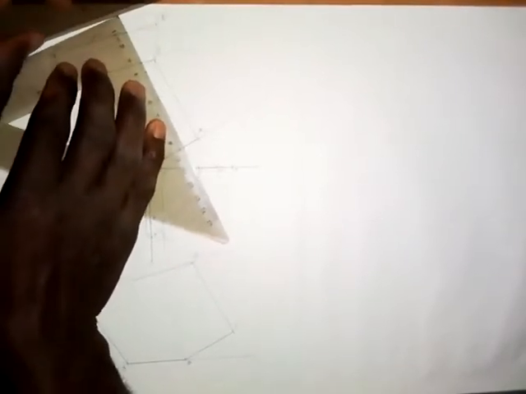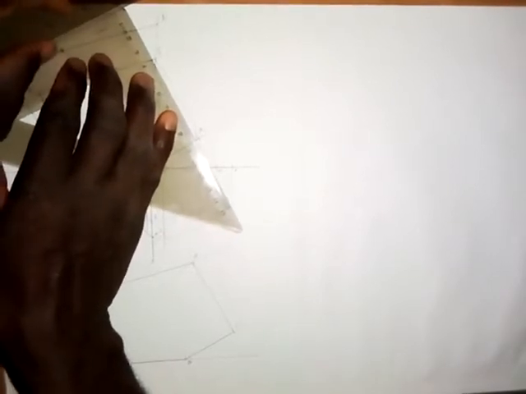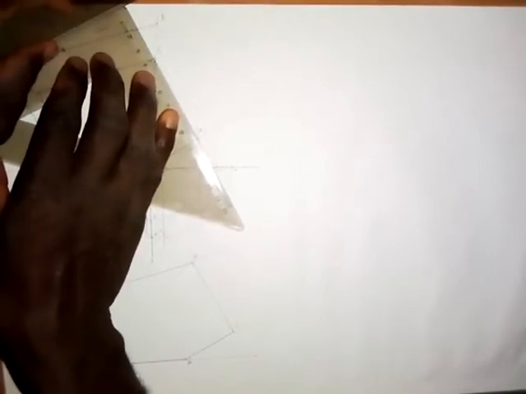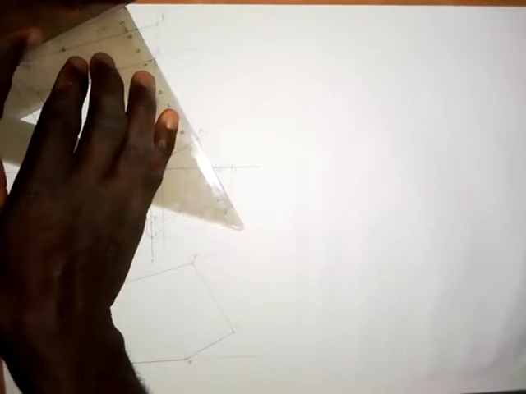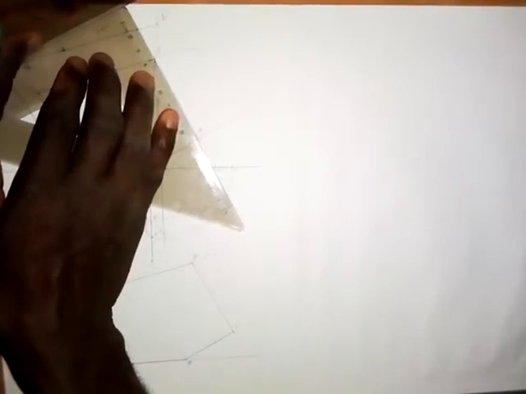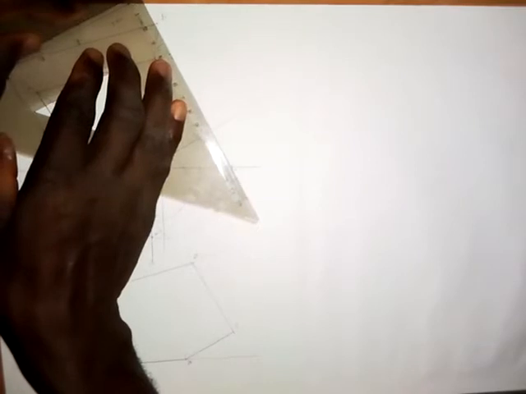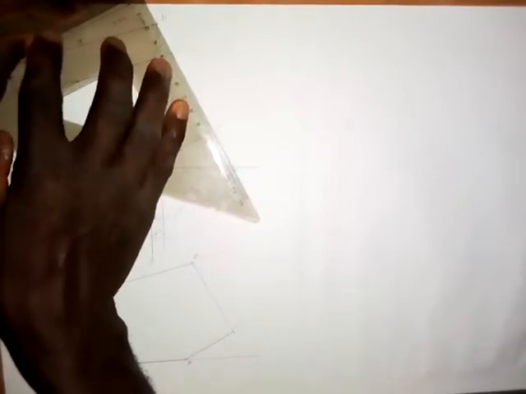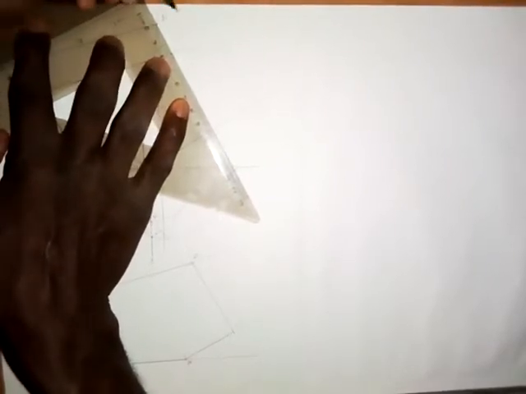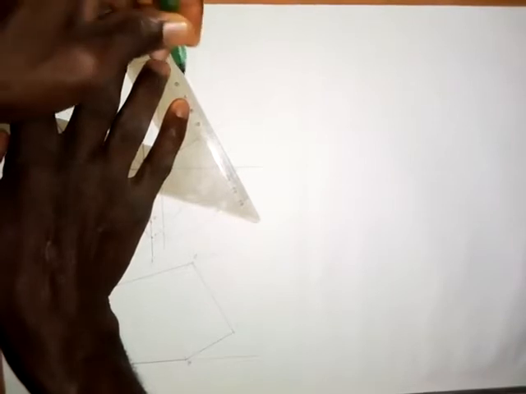I need to see that point S1, so that's why I moved my ruler up. Then you shift the set square to point S1 like this. When you get to S1, you stop there and then you draw a straight line.